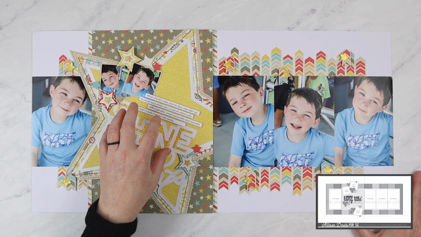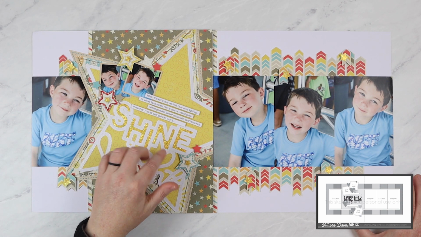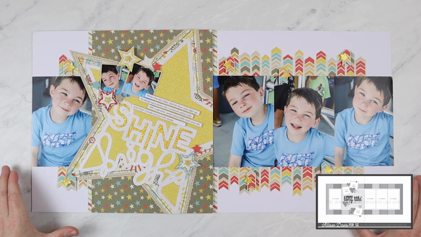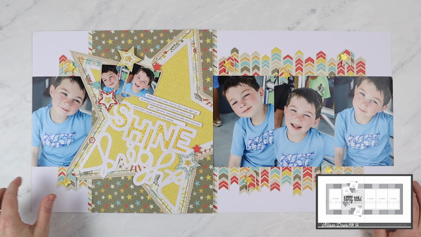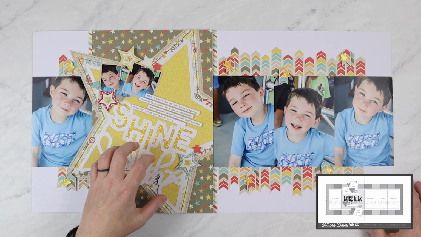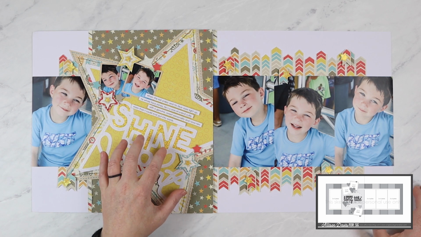I used a large star in place of the 6x5 inch rectangle piece behind the title, journaling, and smaller photos. I really liked the idea of using a large shape there, and when I came across this super cute Shine Bright cut file, I knew that this would be a really good fit for this design.